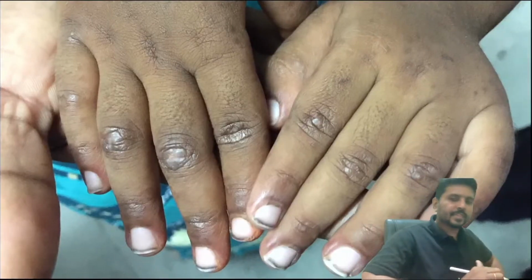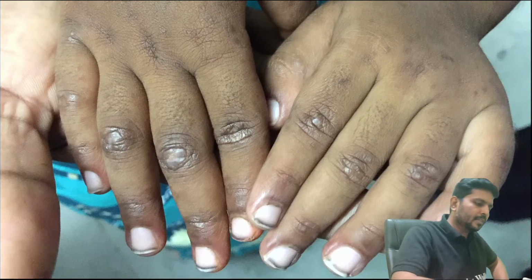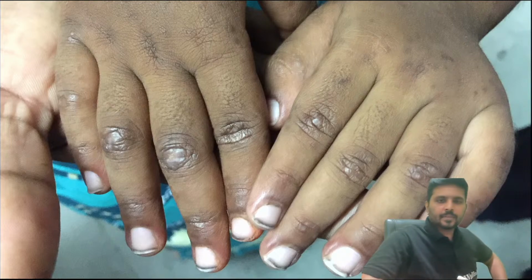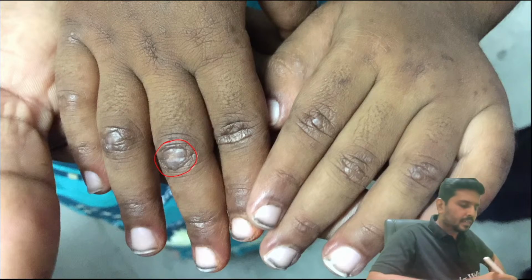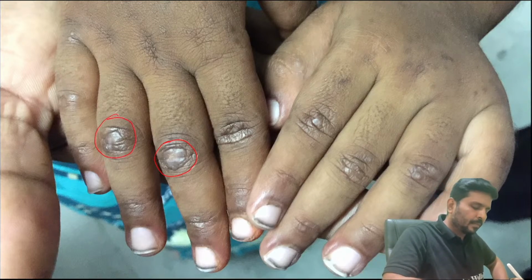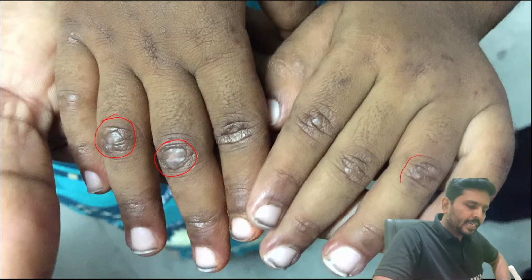What is the skin lesion? Tell me, what is the skin lesion called? Look at this. You could see some papules over the dorsum of the hand, particularly over the interphalangeal joint.